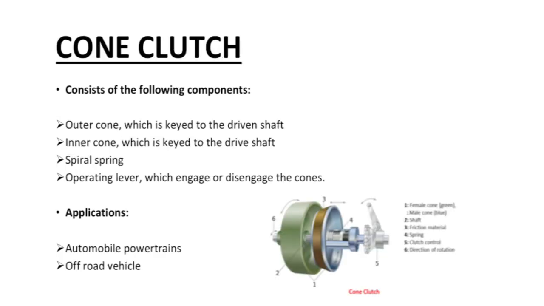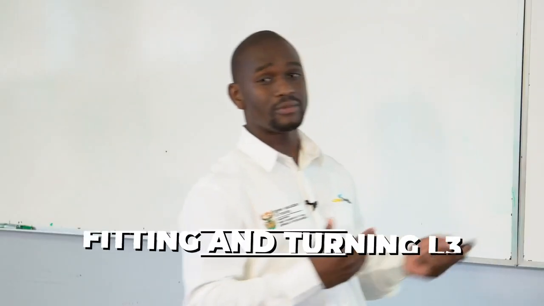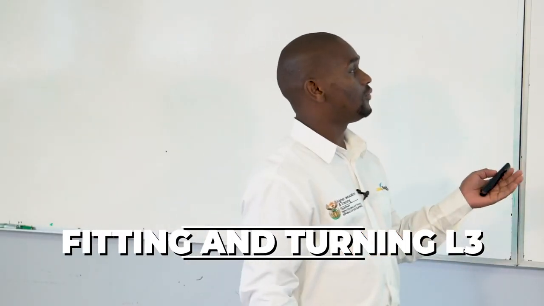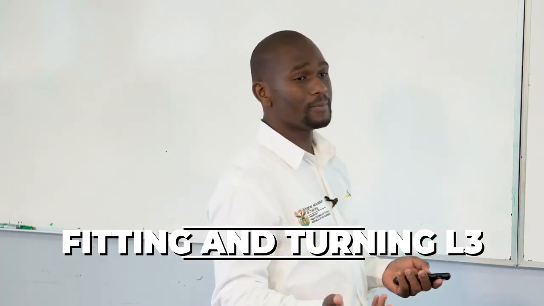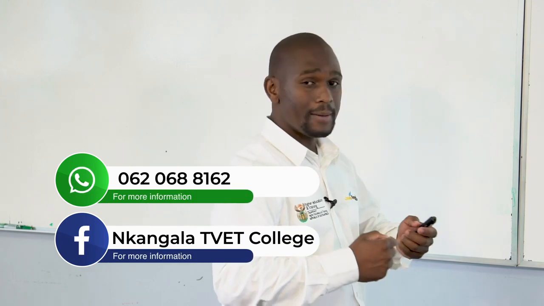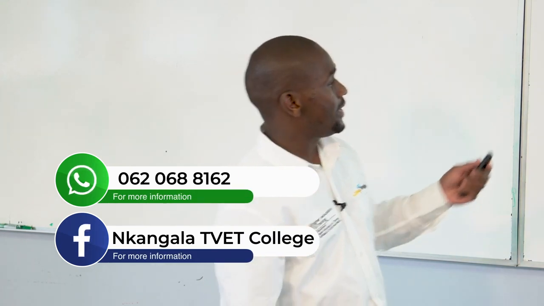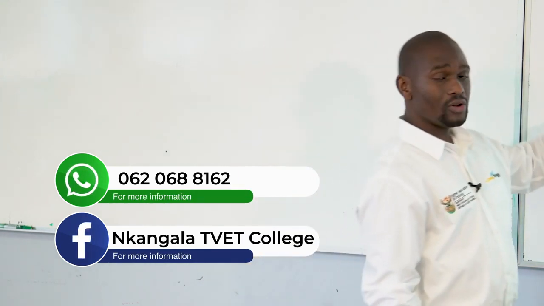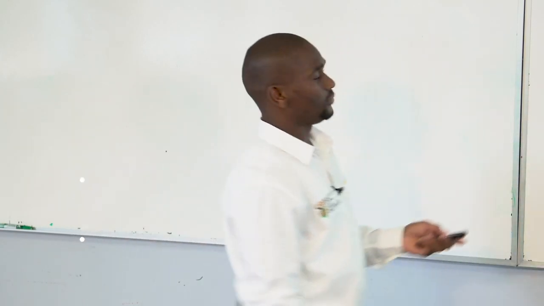Then we have a cone clutch. A cone clutch consists of the following: one, an outer cone which is keyed to the driven shaft. Then it also consists of an inner cone which is keyed to the driving shaft. Sometimes an examiner will say, instead of outer cone, maybe a female cone, and inner a male cone, or they will call it a spigot or recess cone.